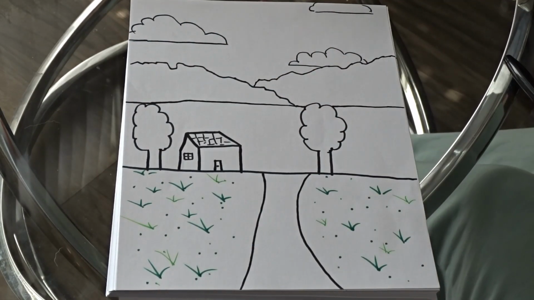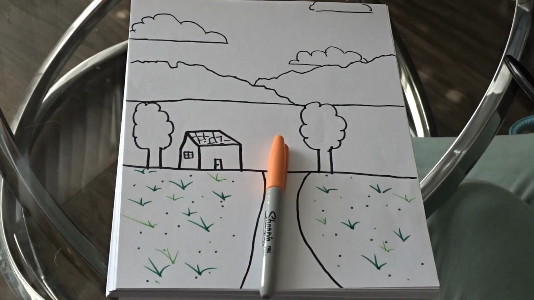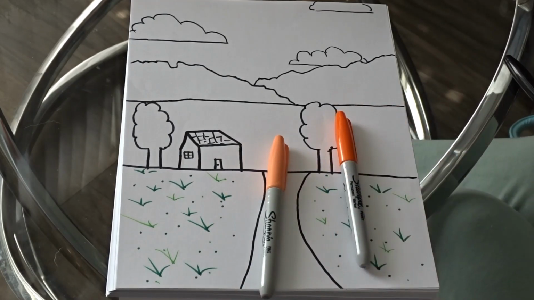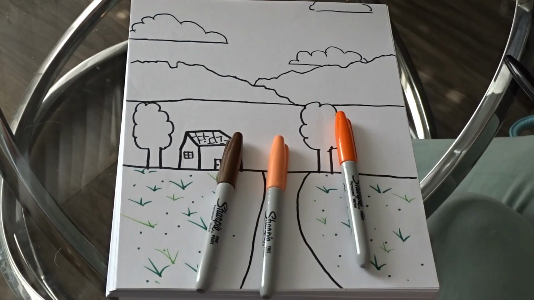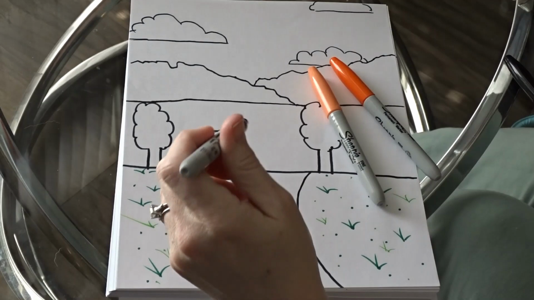Okay. And then we have our little path here. This is going to be like a dirt road. When I was a little girl, my family lived in West Texas. I was out near Lubbock, and we had a lot of dirt roads out there. And if you've never been down a dirt road, we don't have a lot of them here. It's a very different experience.